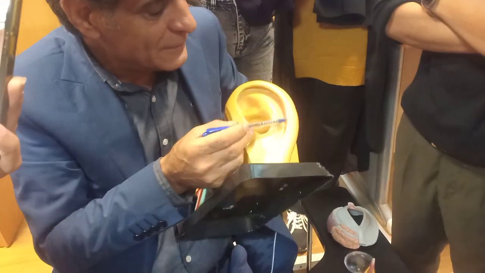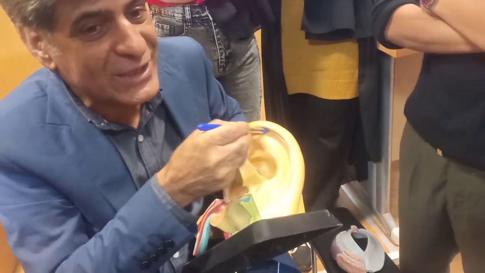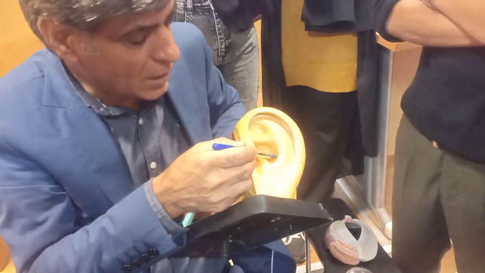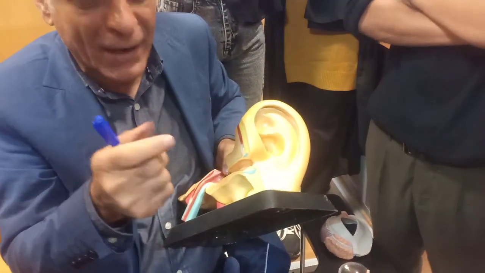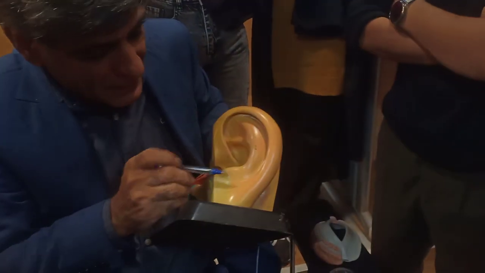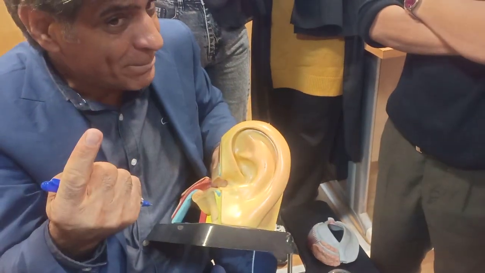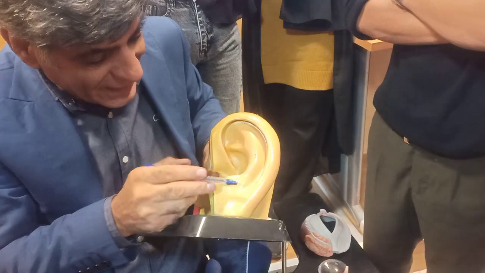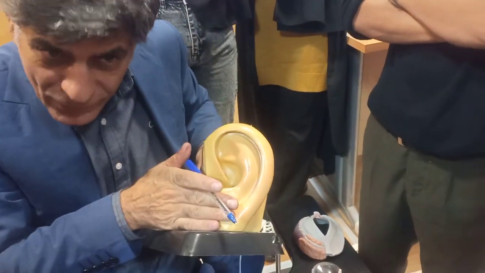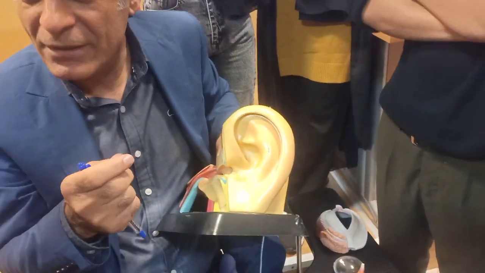Then between the helix and anti-helix, this part is the scaphoid fossa. Scaphoid fossa. Concha, this part, concha. Concha is the beginning part of the external acoustic meatus. The upper part, or two-thirds, is formed from elastic cartilage, and one third is fibro-fatty, very loose, okay, good.